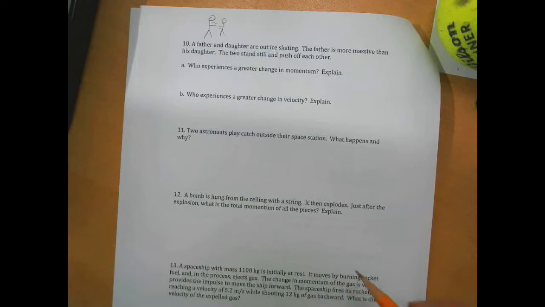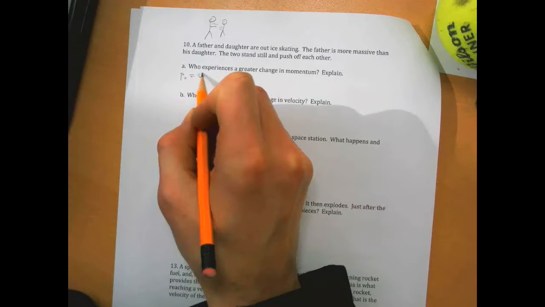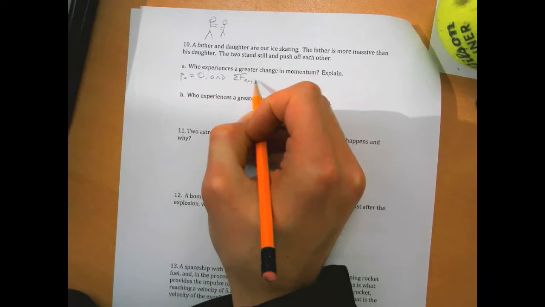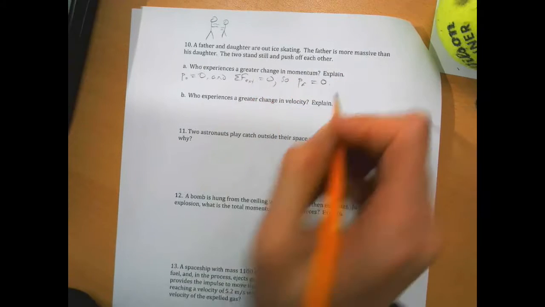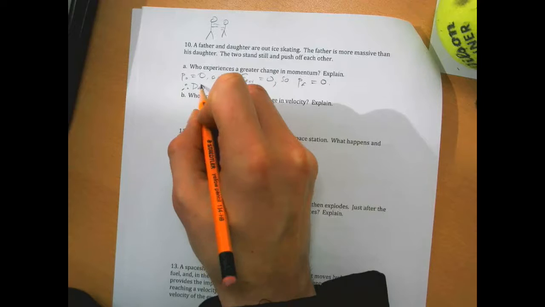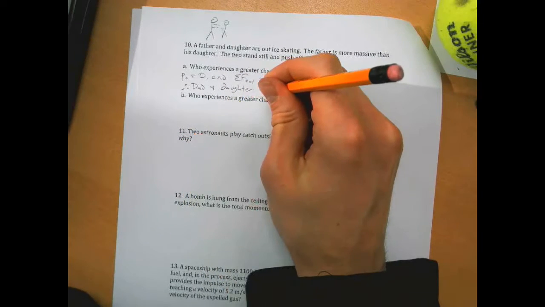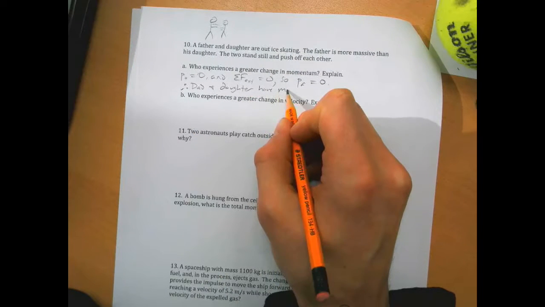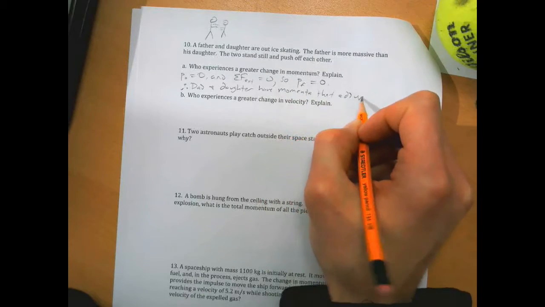Well, what's our initial momentum? It's zero. And we can say that the net external force is zero. So the final momentum is zero. Therefore, dad and daughter have momenta that add up to zero.